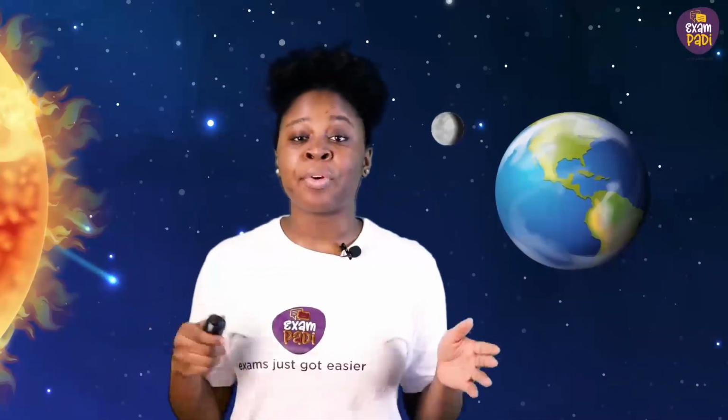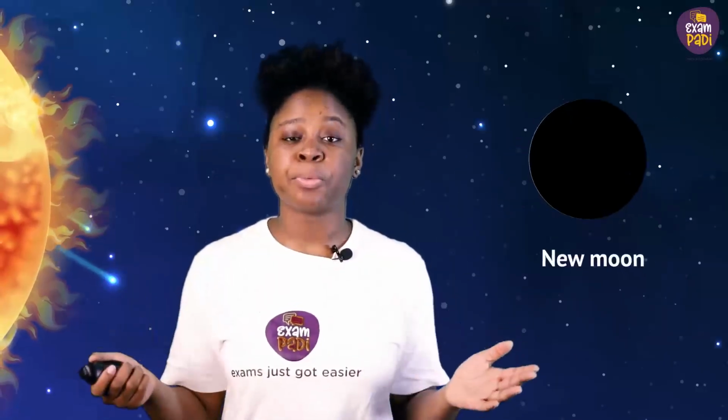The phase of the moon that we see from the Earth depends on the position of the moon in its orbit around the Earth. When the moon is between the Earth and the Sun, the side of the moon facing us is in shadow and we see a new moon. As the moon moves in its orbit, more and more of the illuminated side becomes visible from Earth, and we see different phases such as crescent, quarter, gibbous, and full moon.